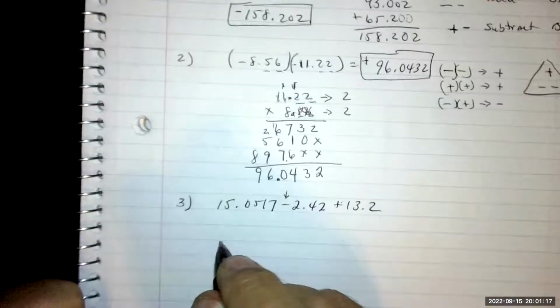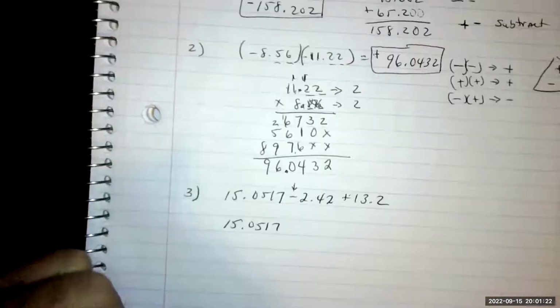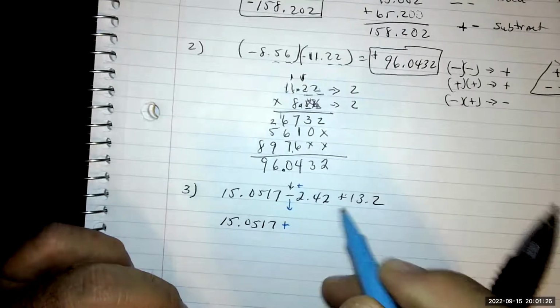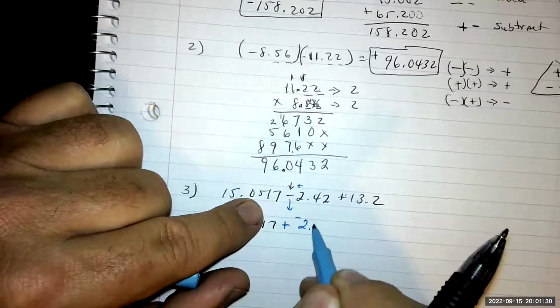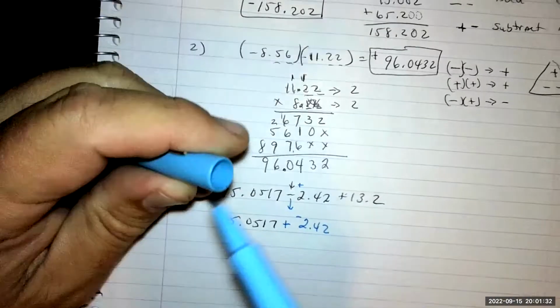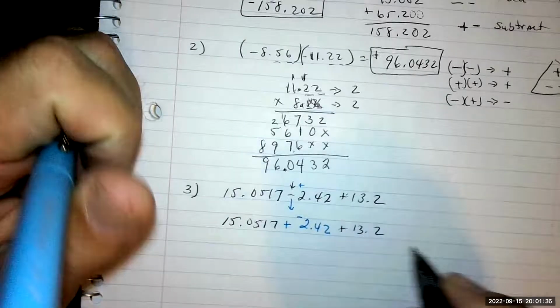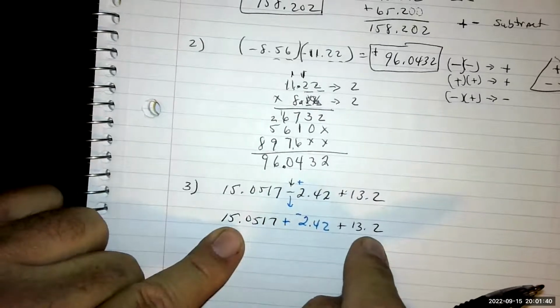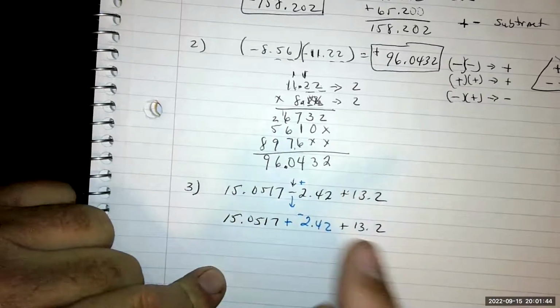So I'm going to go ahead and write this: 15.0517. Remember, this is a positive. I'm going to add the opposite, and the opposite of positive is going to be a negative 2.42. I'm just going to leave that in a different color so you can see what I changed, and a 13.2. I could add these two together, which would be a really easy one, and then subtract that number there. But I'm just going to go left to right so you can see it.